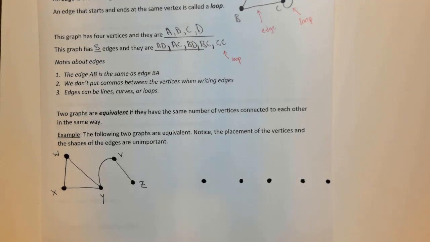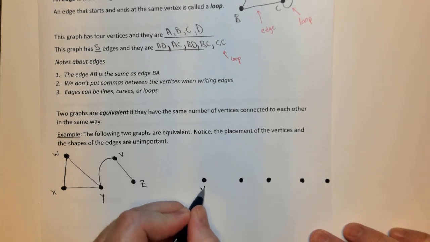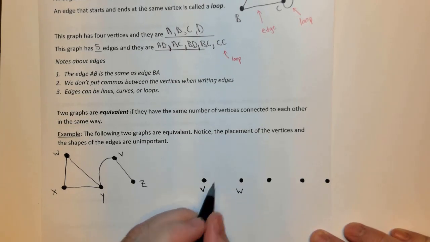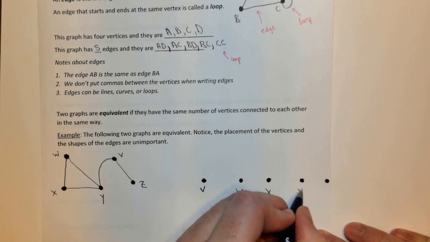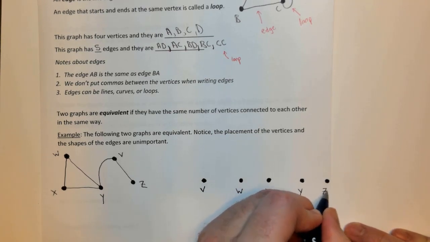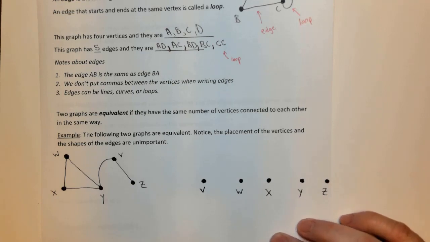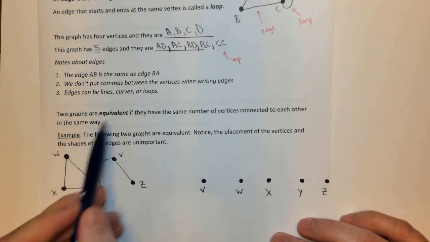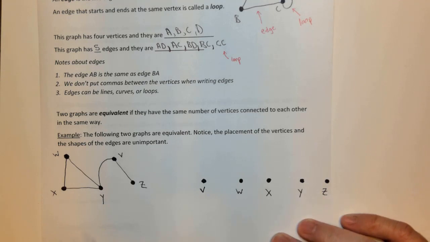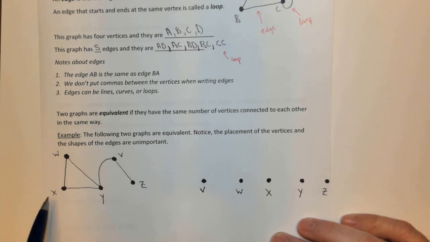Here I'm going to label these V, W, X, Y, Z. I've chosen to put these vertices in a row to illustrate a point: it doesn't matter the location of the vertices. What matters is how they are connected. So I'm going to come up with an equivalent graph based on where I've put my vertices. I'm going to go alphabetical.